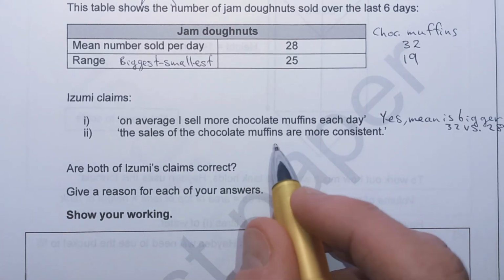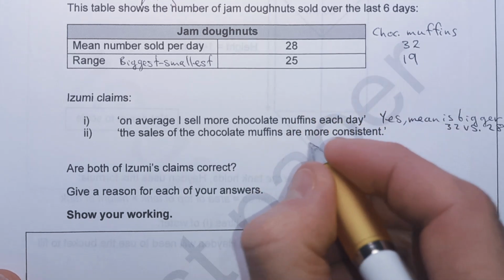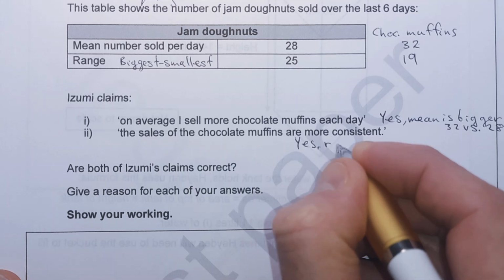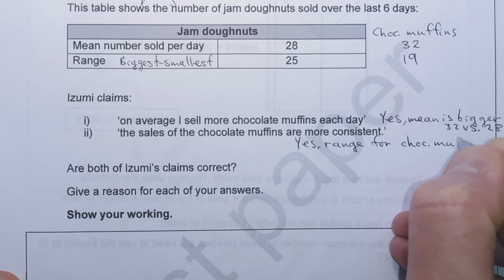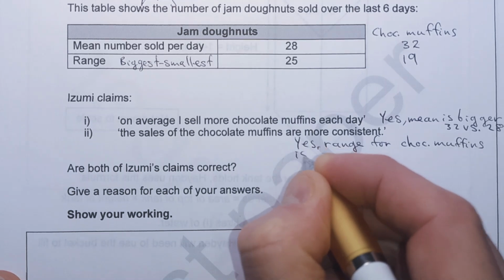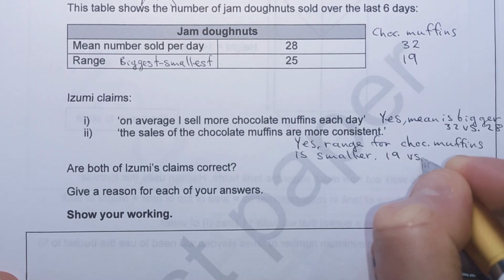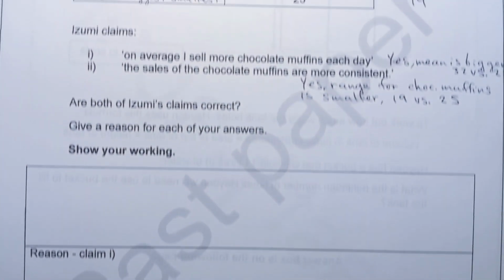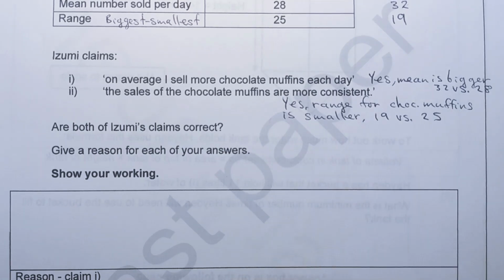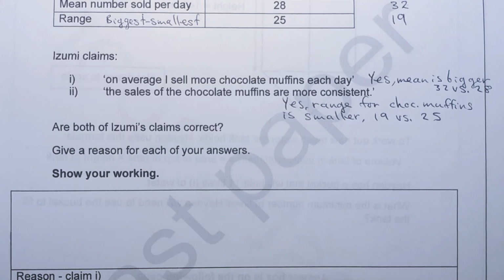Now for the second claim, the sales of the chocolate muffins are more consistent. Again, yes. Range for chocolate muffins is smaller. So we've got 19 versus 25. They've got the boxes to put the reasons in down here. You can see it's 4 marks. But this is all that you need to put in there. As long as you're showing the values that you've worked out as well to justify your words, that'll be fine.